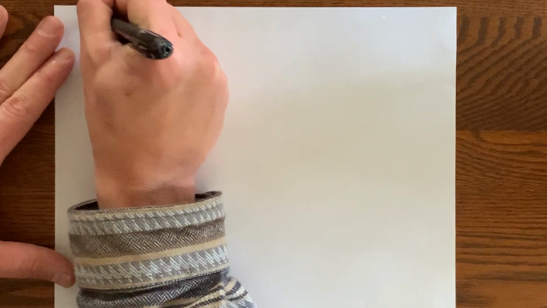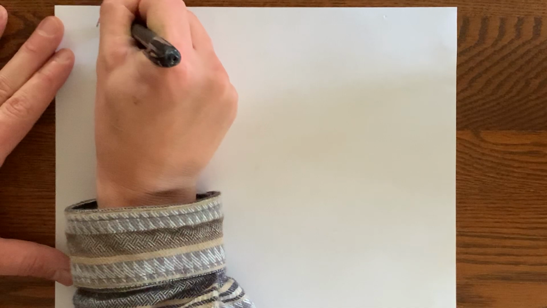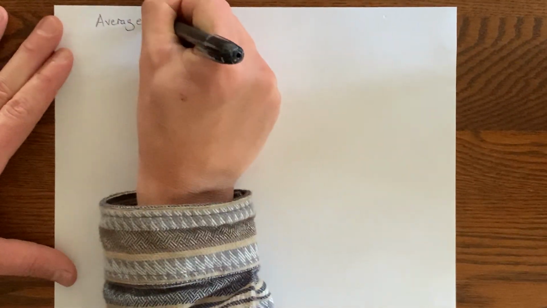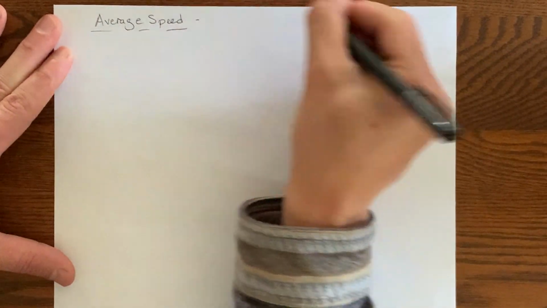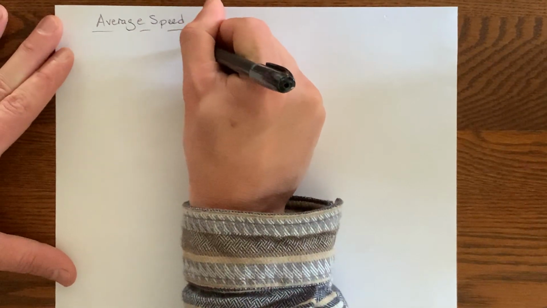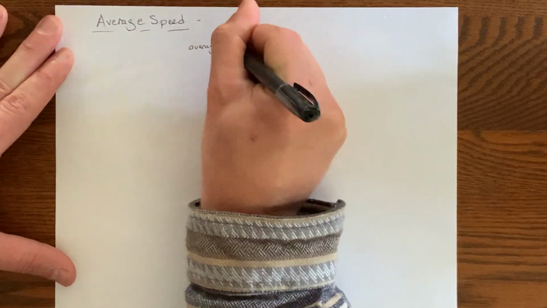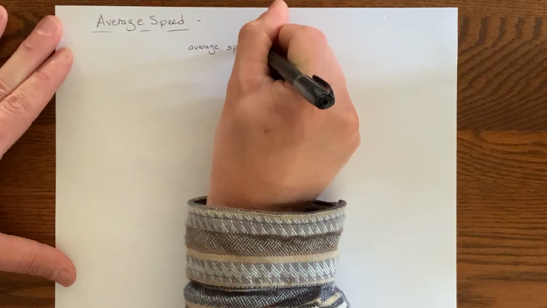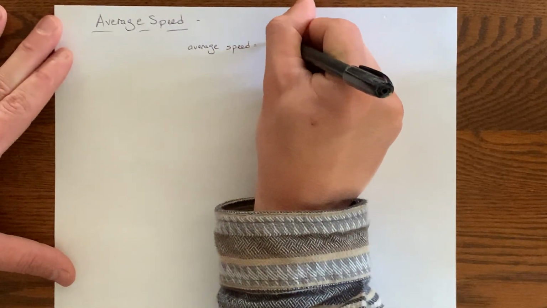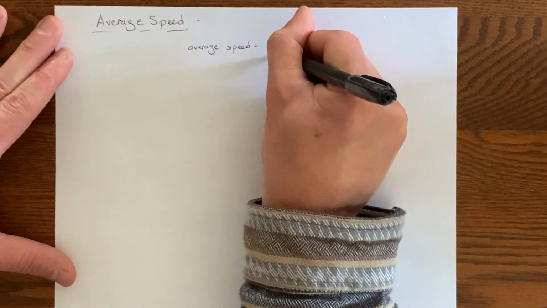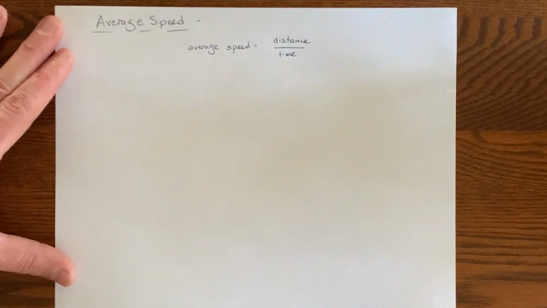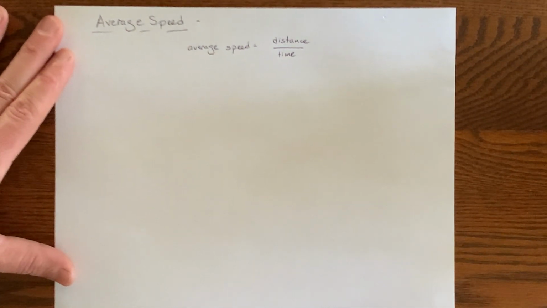It's called averages. So average speed is a good one, and most cars actually have this as a function now. As you're driving along, it'll tell you what your average speed is, but your speed can change when you drive a car. And so to find average speed, you take your distance, miles is what we use in the United States, and you divide it by your time. Distance divided by time equals average speed. And we write this as a unit rate.